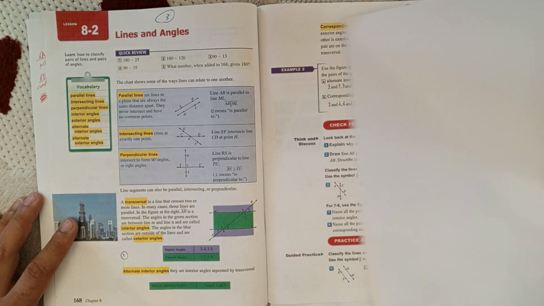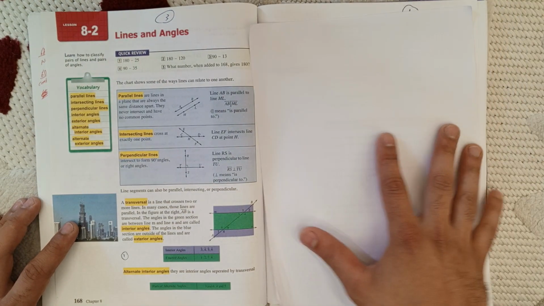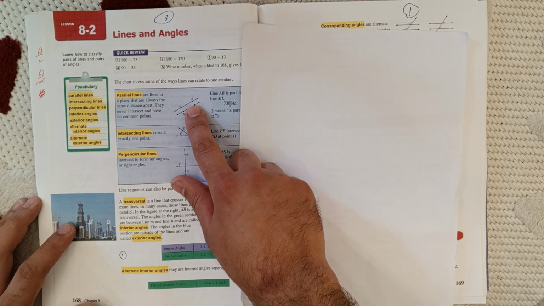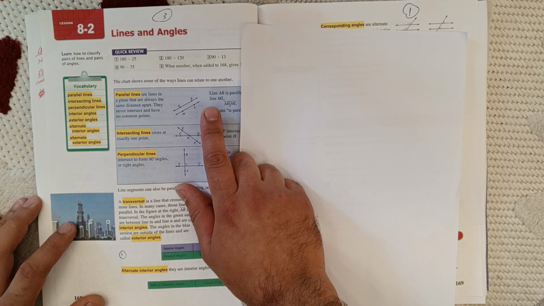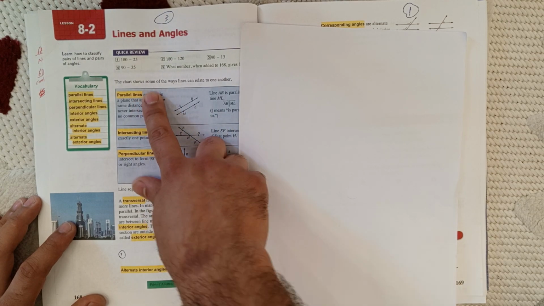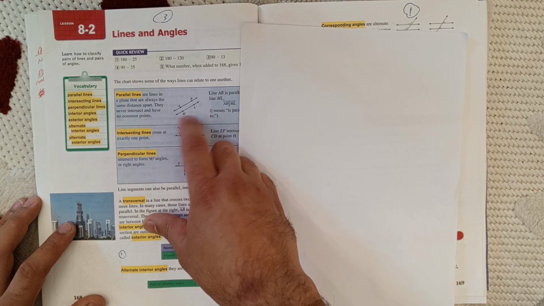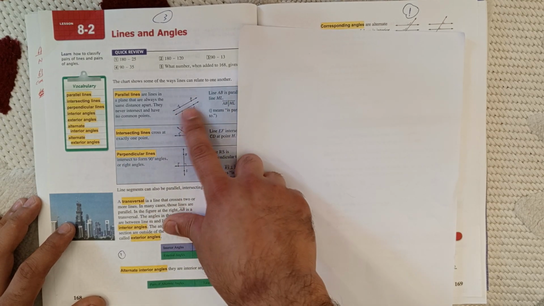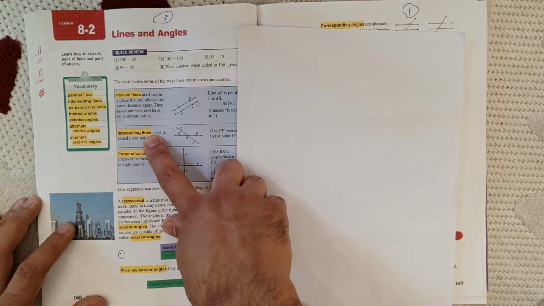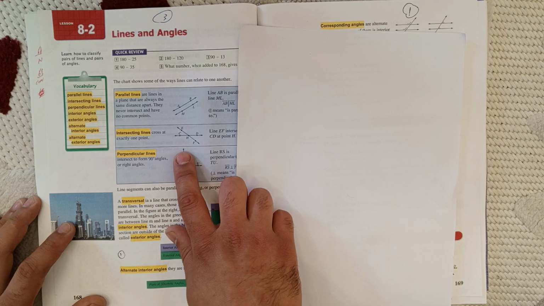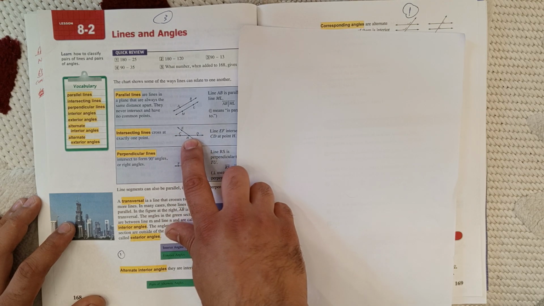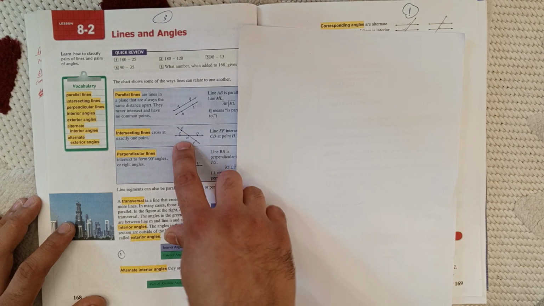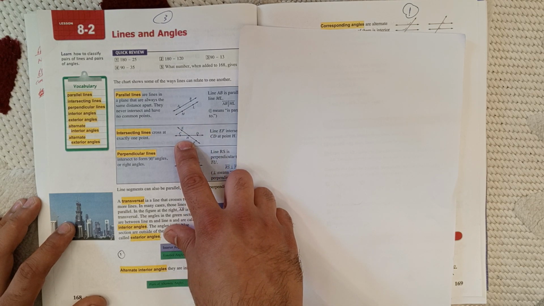For example, what does parallel lines mean? Two lines that will never ever intersect each other. This is the definition. We know this is a parallel line because these two lines will never ever intersect each other. Intersecting lines are two lines intersecting at a point. Let's say these two lines, EF and DC, are intersecting at this point, which is H.